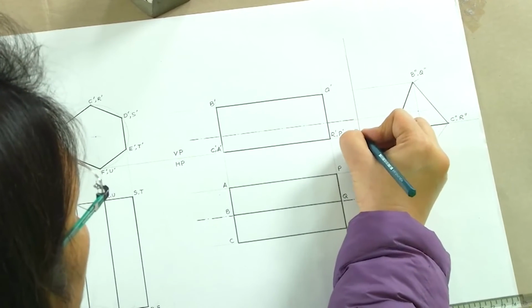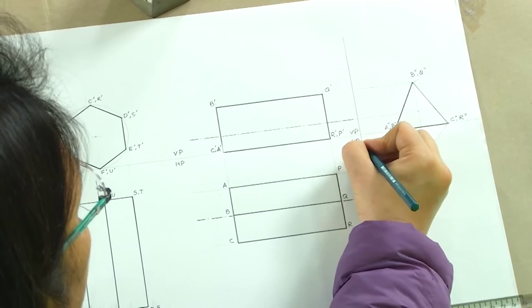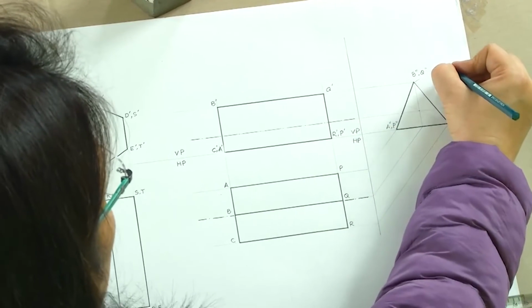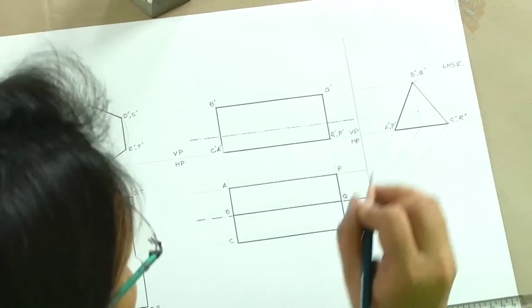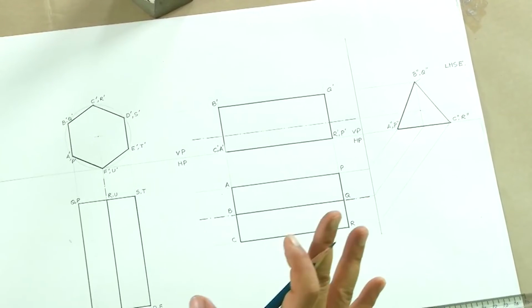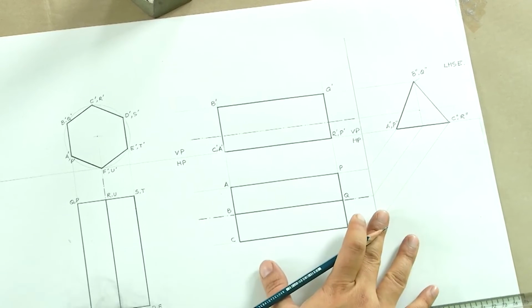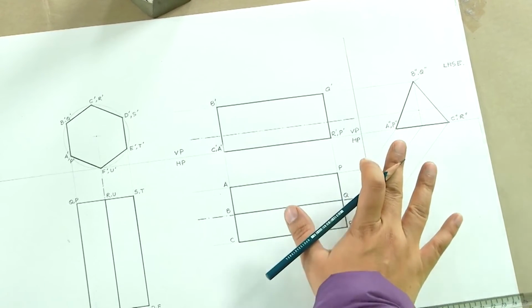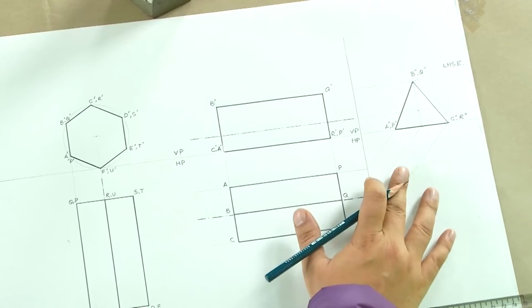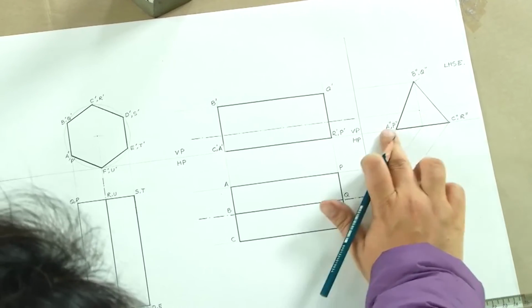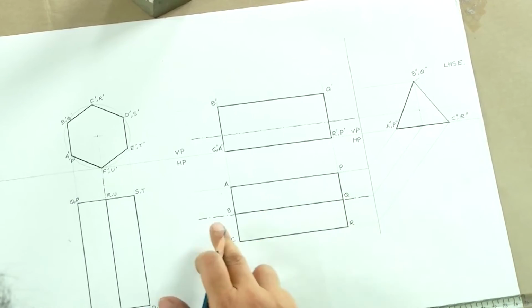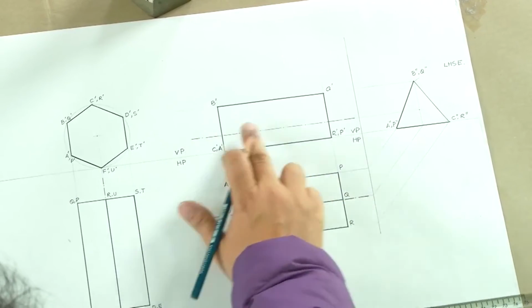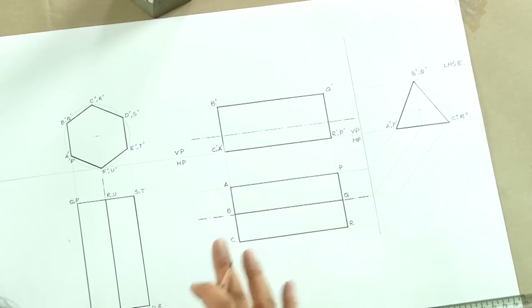So this is your VP, this is your HP, and this is your, say, left hand side elevation. This is the final orthographic projection of a triangular prism, which is resting in HP on one of its faces, not one of its edges, but one of its faces, and its axis is parallel to both HP and VP.